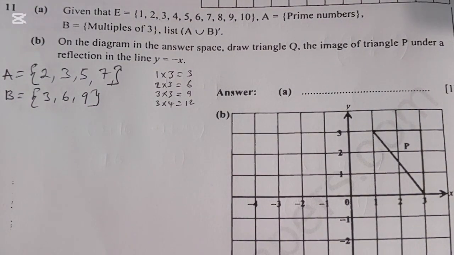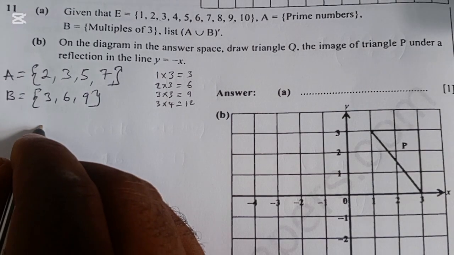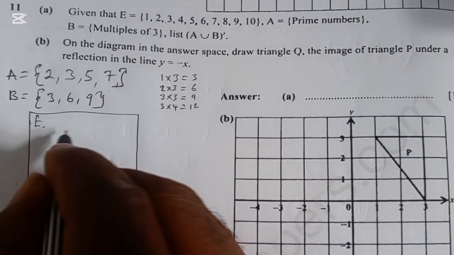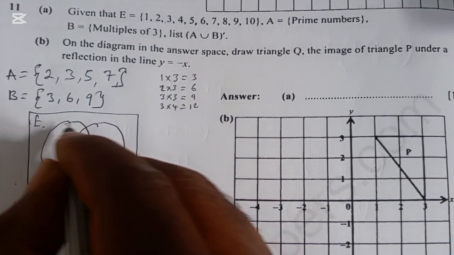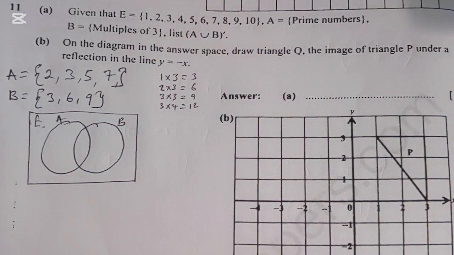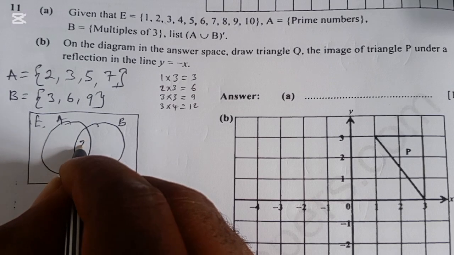So from here, let's look at the elements that are in both set A and set B. This is the Venn diagram. We have the universal set, set A, and set B. In the intersection of A and B, we have 3.